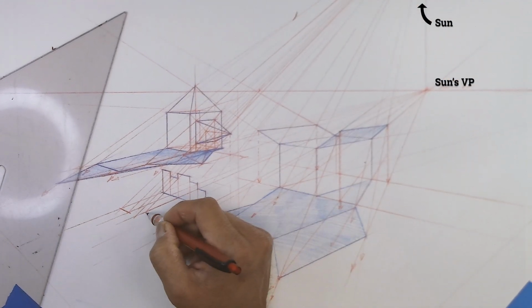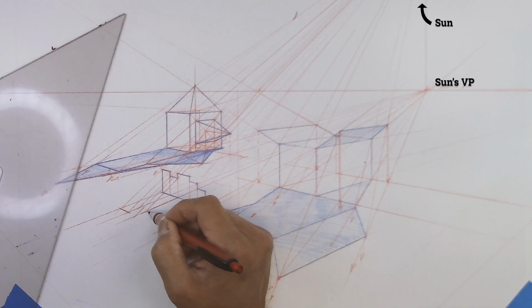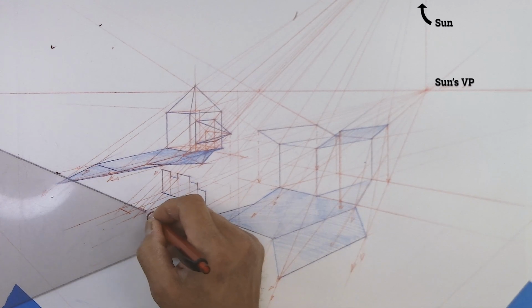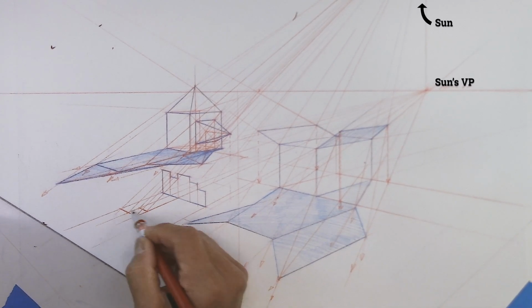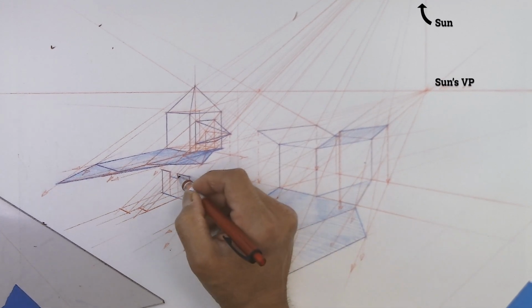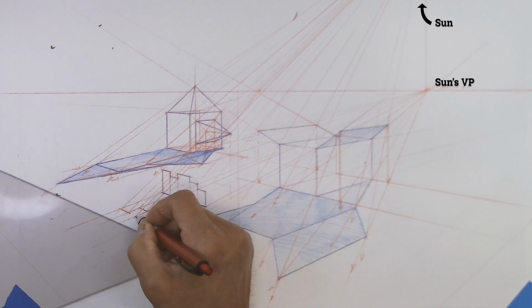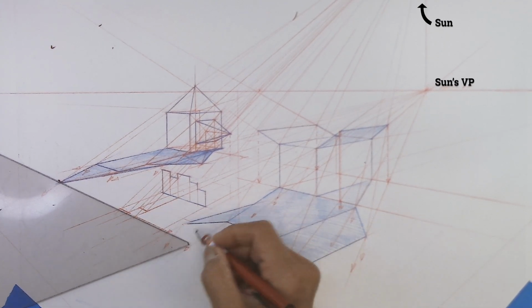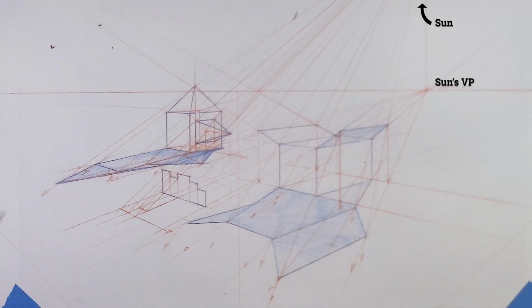Okay, so this corner is represented here, this one's represented here. These two connect. So now we can see this S shape. And then this corner is represented way over here. That's lined up with this one. Now we can go on to the next one.